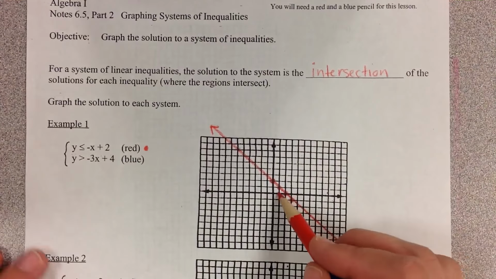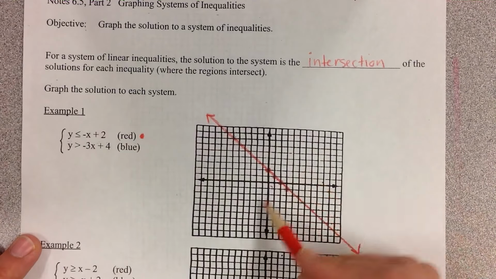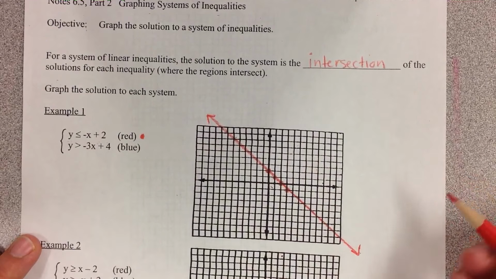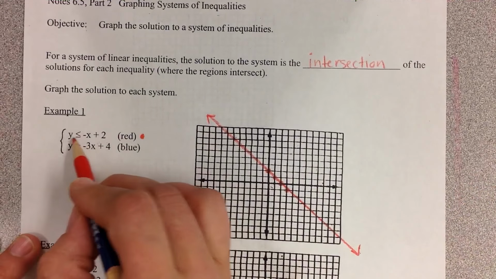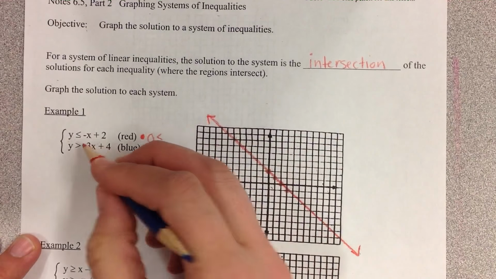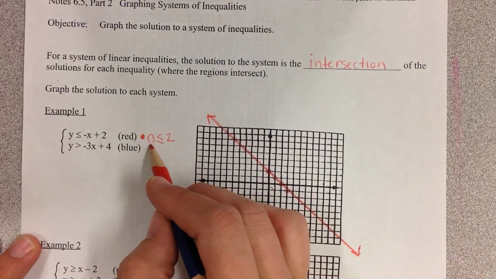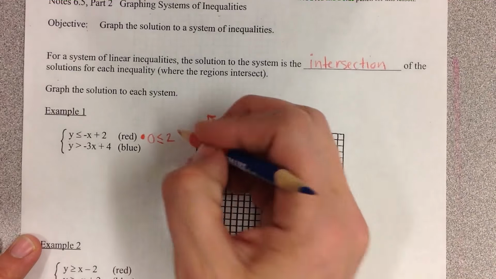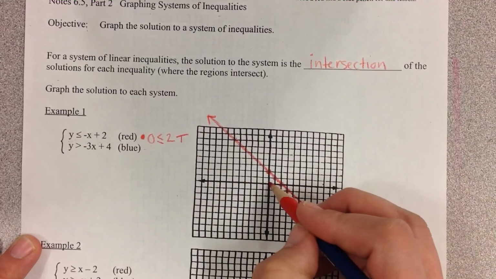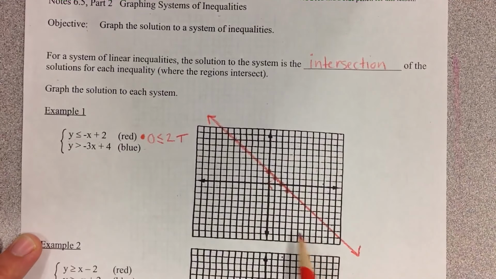Using the test point 0, 0, since it's not part of the boundary line, we're going to determine which side of this line we have to shade red. So 0 is less than or equal to 0 plus 2. So the inequality 0 is less than or equal to 2 is true, which means that for the red line, 0, 0 is true. Remember that we always shade the truth.